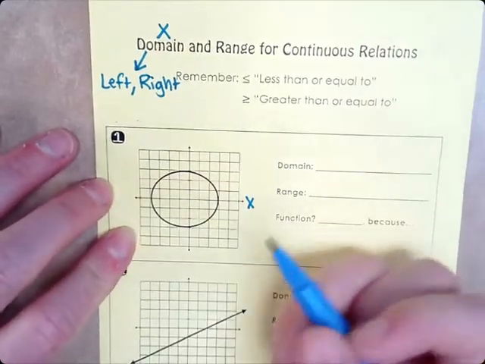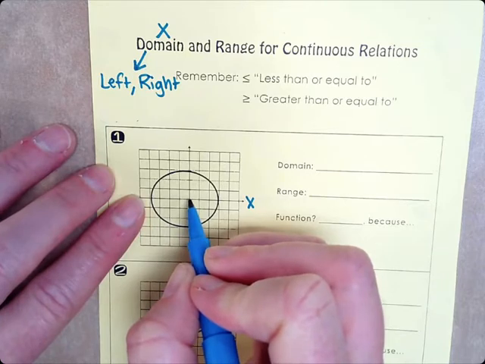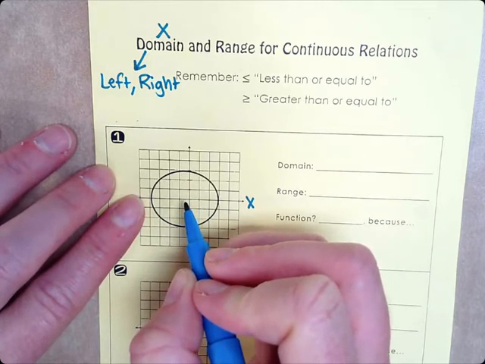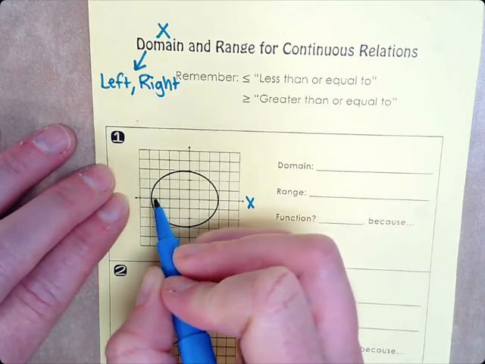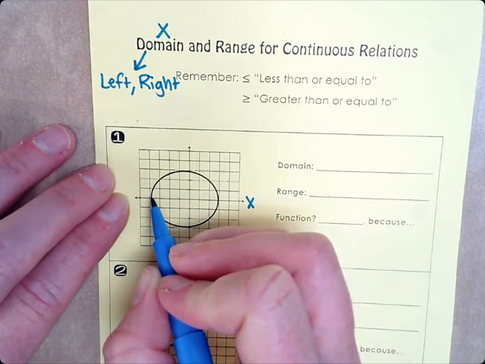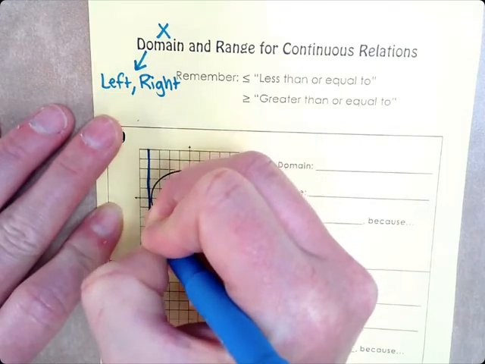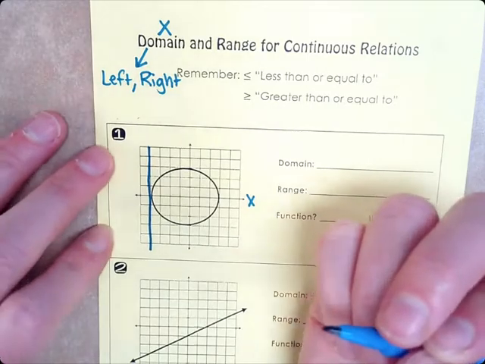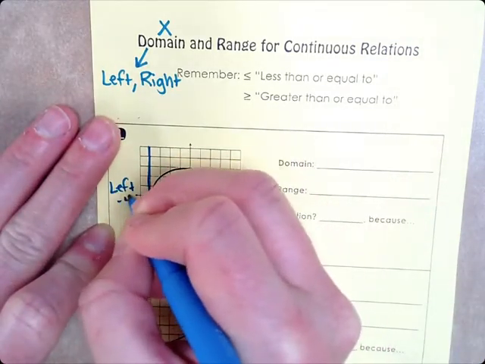So whenever we look at this first one, I'm going to start at the origin, and I'm going to count to see how far left the graphed relationship goes. So it's a graphed circle. It's going to go really, really close to -4 without actually touching. So I'm going to draw a line with how far left it goes. And I'm going to write left, -4.